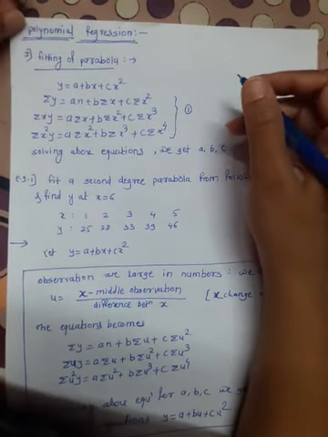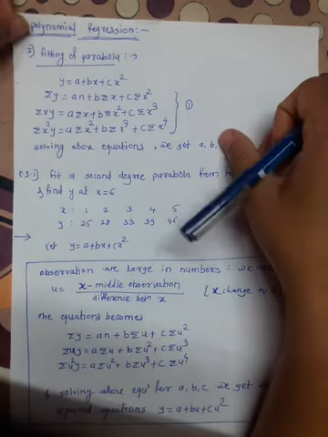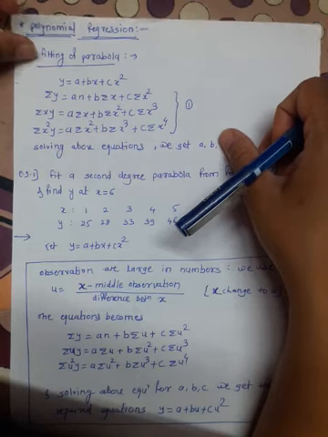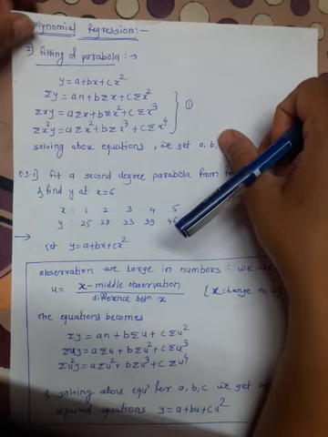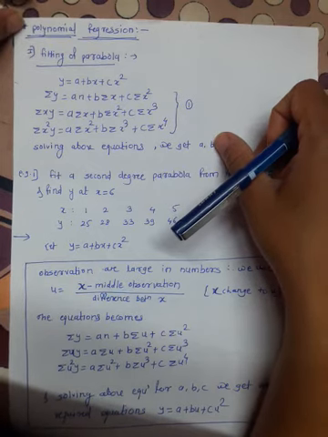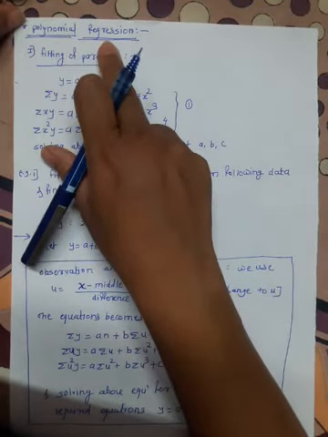Hello everyone. In the earlier lecture, we studied how to fit a straight line by using the given theory and a given set of pairs of observations. Now, in this lecture, we will see how to fit a parabola. That is polynomial regression.